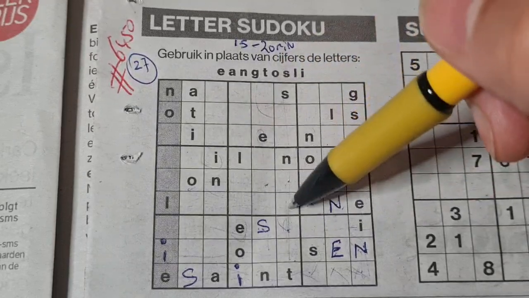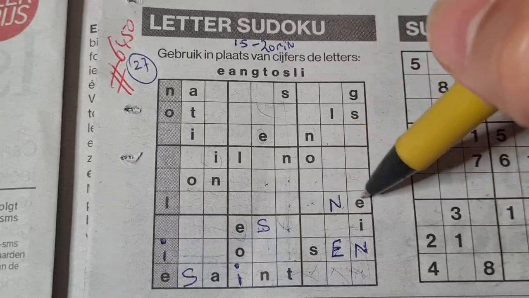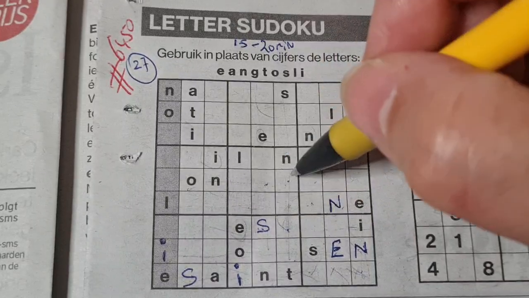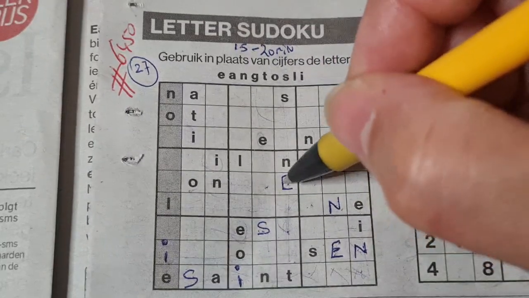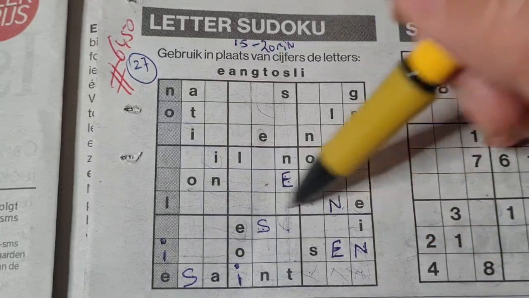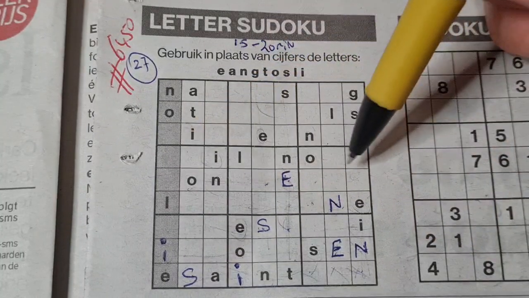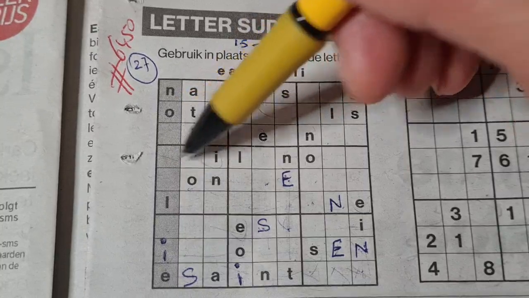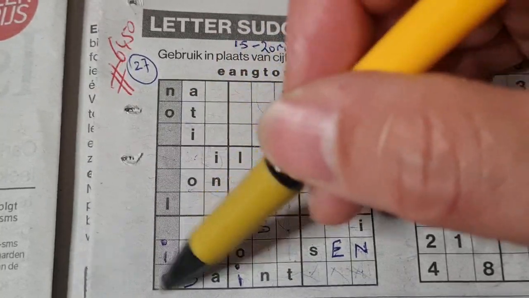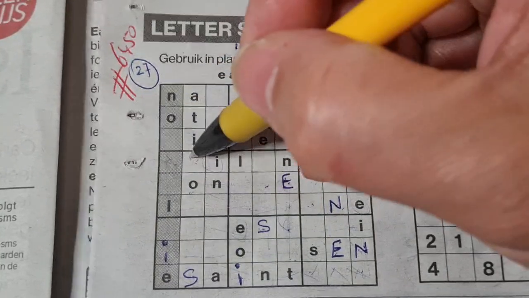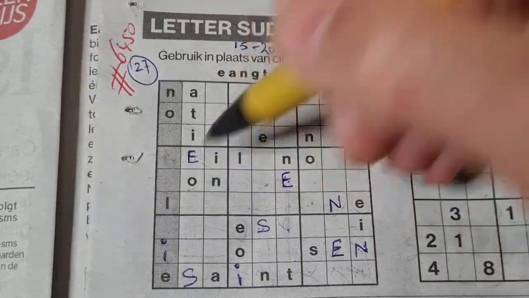E in this column, E in the middle column. So the column next, the only 2 places left for the E should be here or there. We have a E in this row, no E there. E should be there. Overlooked. E in this row, E in the middle row. So the row above, the only 2 places left for the E should be here or there. We see an E in the first column, no E there. E should be here.